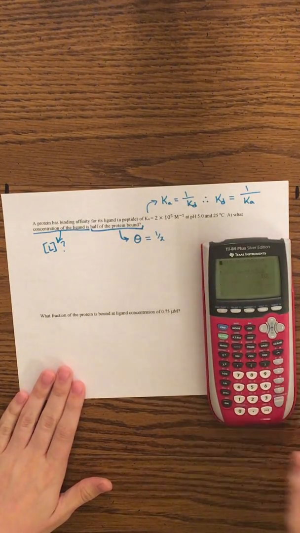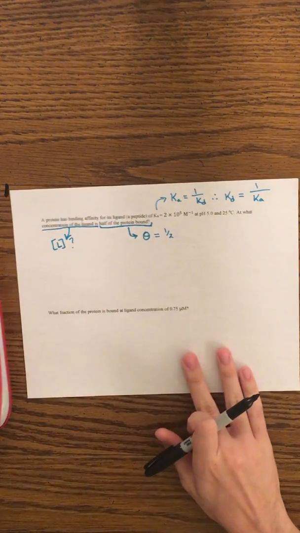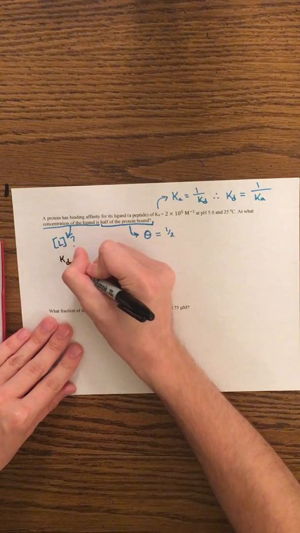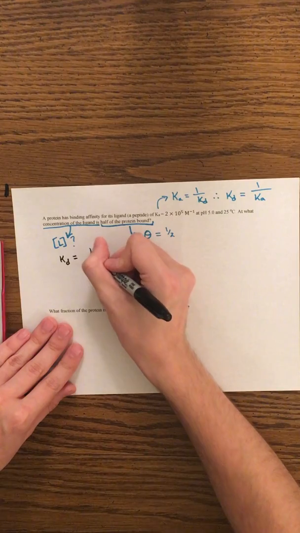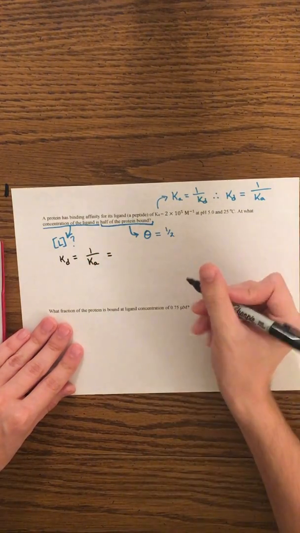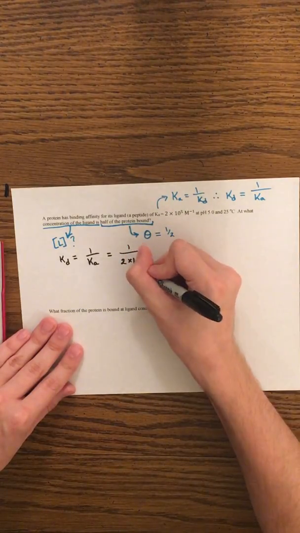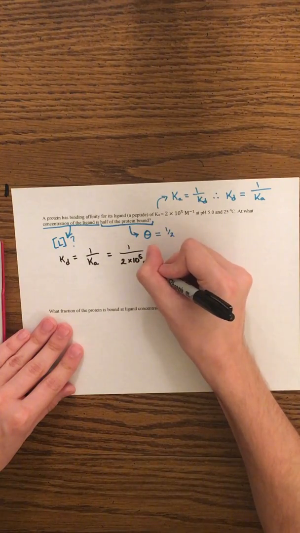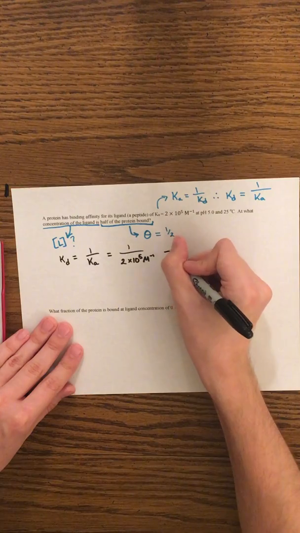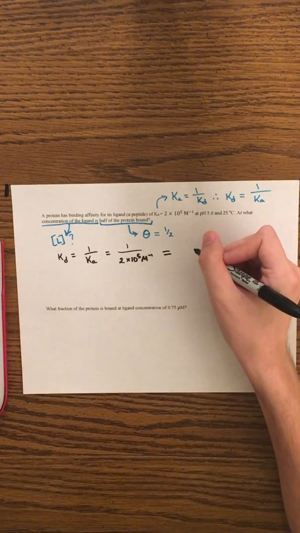So what I would recommend as the first step here is to find KD. So KD is equal to 1 over Ka, which is then equal to 1 over 2 times 10 to the 5th per molar.